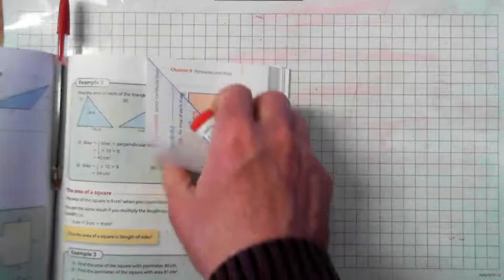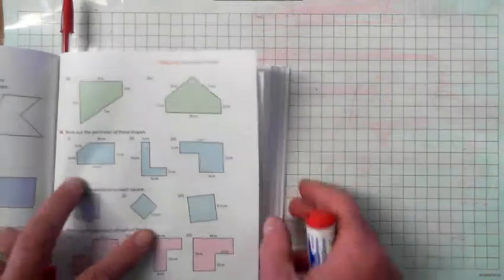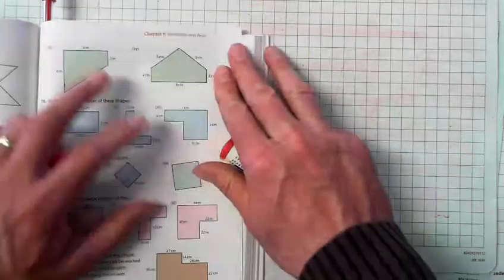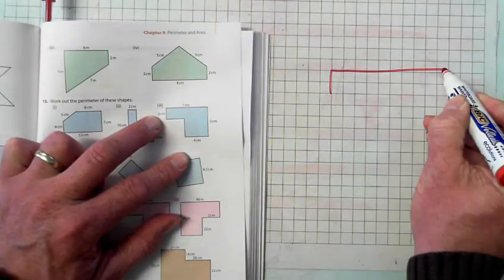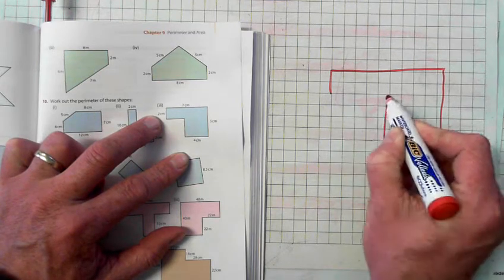Alright. Now what we'll do is we'll move on to the end of that. Maybe a question on the next chapter. Perimeter and area. What does perimeter mean? Yeah, so we'll look at this one. This is a good example, this one here. So we have 2, 2, 7, 5, 4.